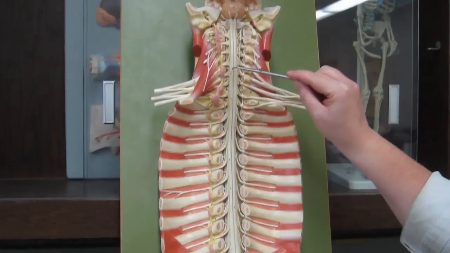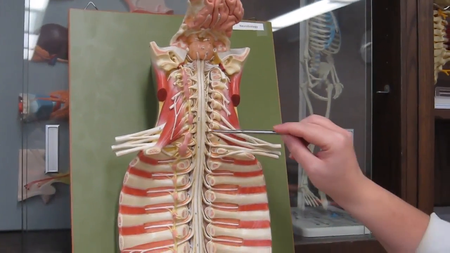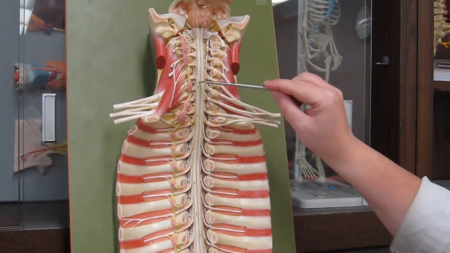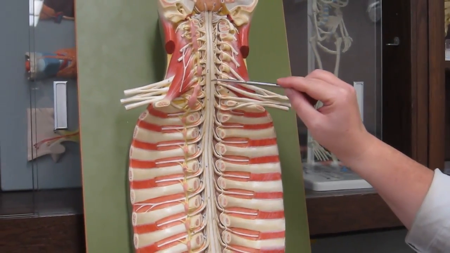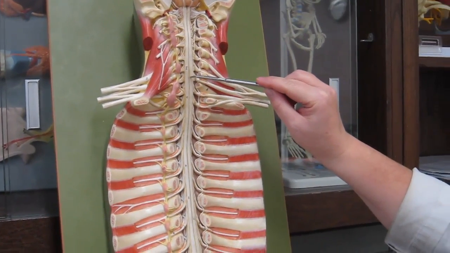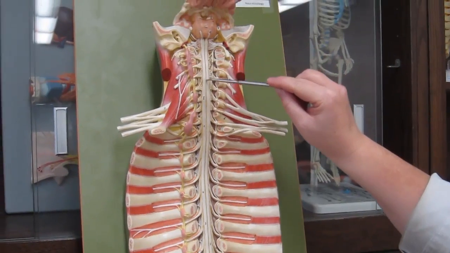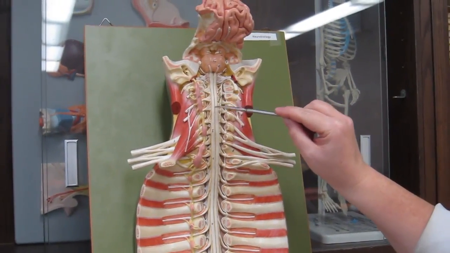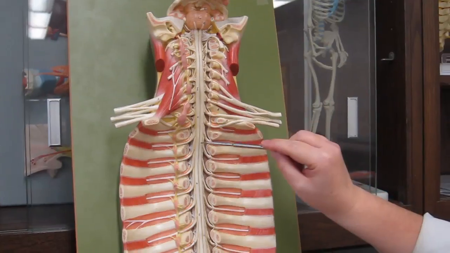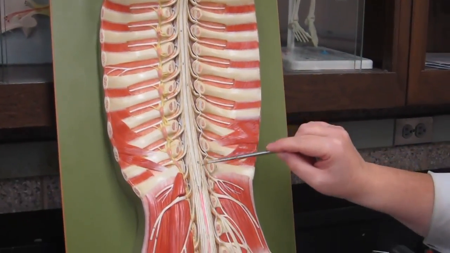And the same thing for here. Lots of axons here, lots of cell bodies and dendrites here in the cord. So the more cell bodies and dendrites you have in the cord, the larger that section of the cord is. So that's why we have a thin cervical section and then a cervical enlargement, a thin thoracic section, and then a lumbar enlargement.